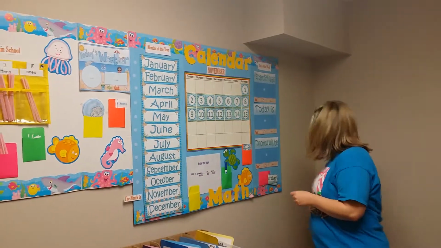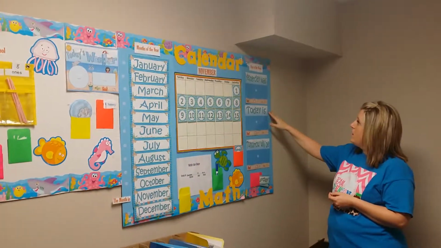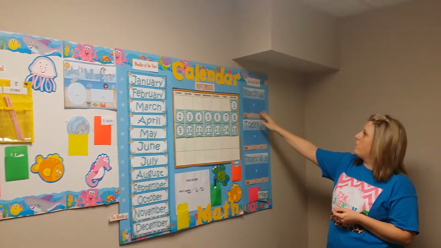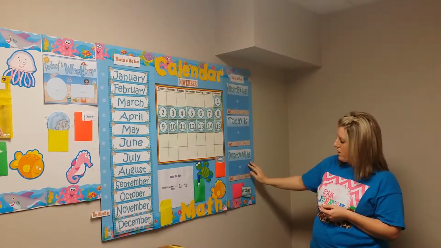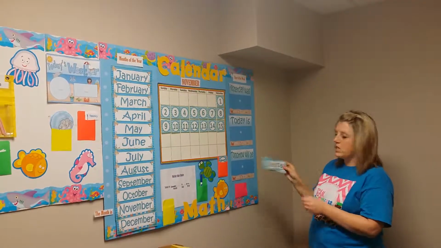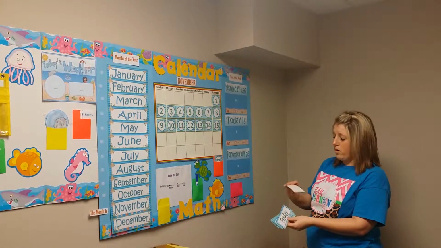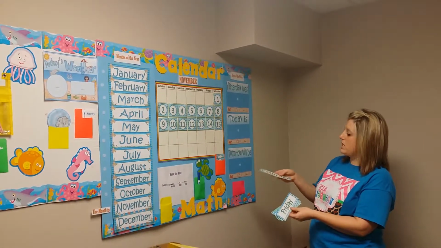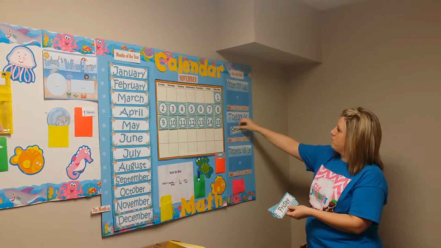And the next part is the days of the week. I have 3 different sections here. The first one is yesterday was, today is, and tomorrow will be. And I have the days of the week cards. So the student will come up here and they will say today is Saturday.